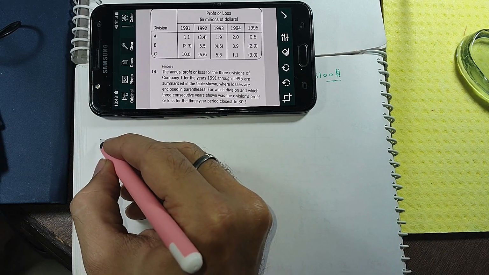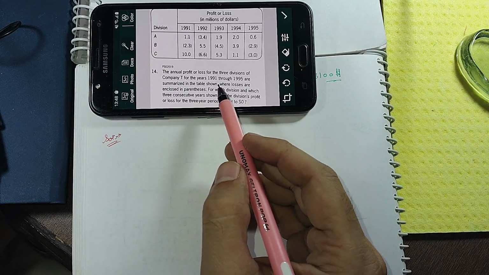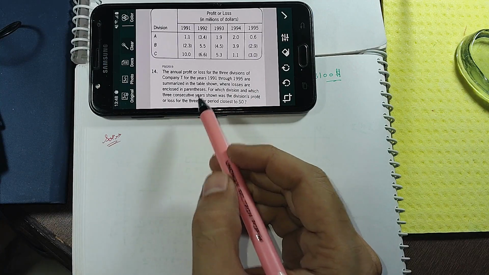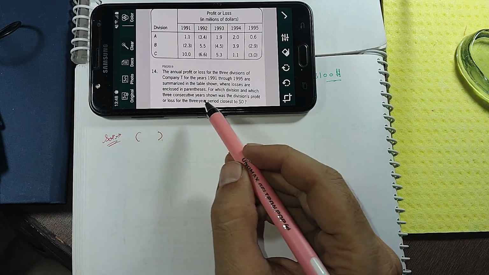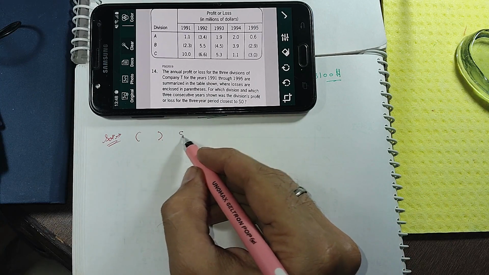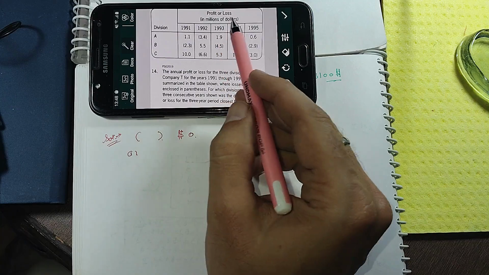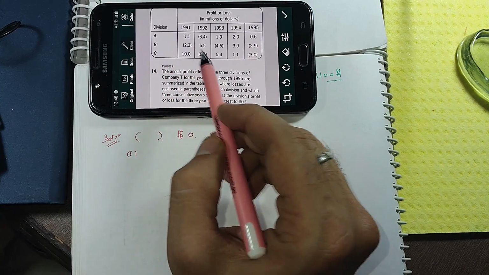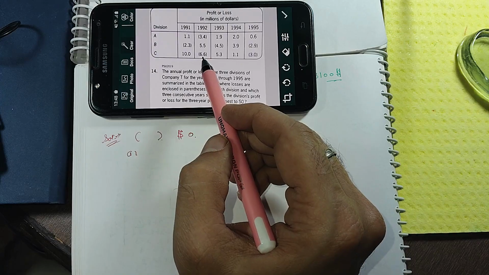The annual profit or loss for 3 divisions of company T for the years 1991 through 1995 are summarized in the table shown, where losses are enclosed in parentheses. For which division and which 3 consecutive years shown was the division's profit or loss for the 3 year period closest to $0? Now this is the table, profit or loss in millions of dollars, division A, for the years 91, 92, 93. These parentheses indicate losses, which means we will refer to them with the negative sign.